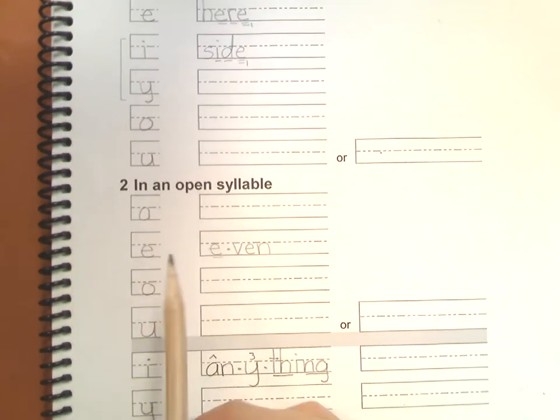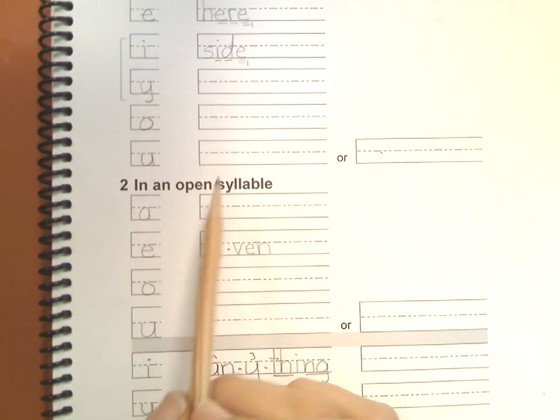So in video, how many syllables do we have? Video, show me. Good, there's 3 syllables. Our second and our third syllables are both the same kind of syllables. Are they open or closed? They're open, right? Because our vowel's at the end.